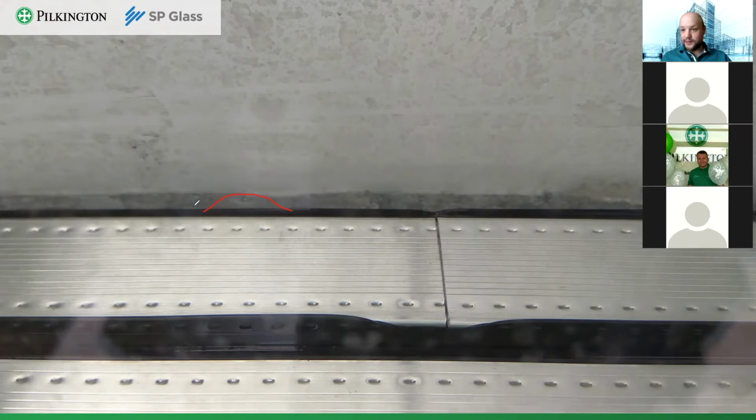And the visible part creates a concern about what is this, how is that possible, is it a defect, replace my IG units, or something like this.